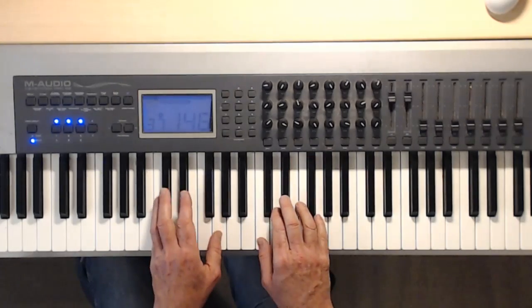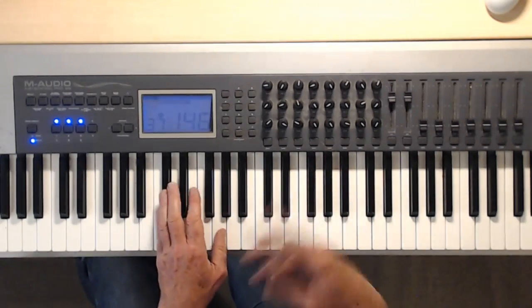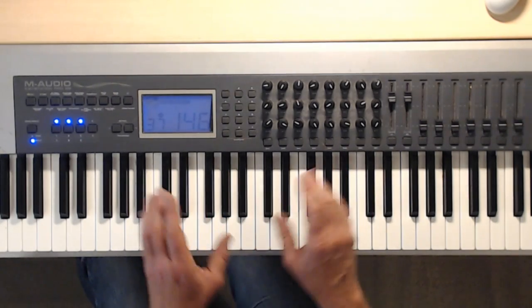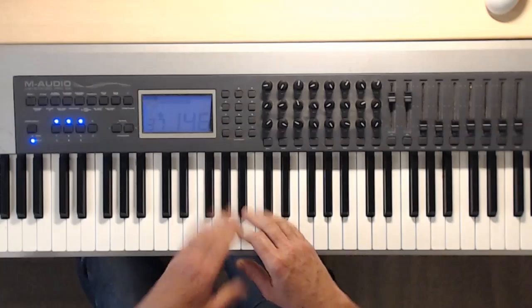Also, what you're doing is changing it each time, so the essence of it remains the same, but each time you're making a little change to it, so therefore it develops.